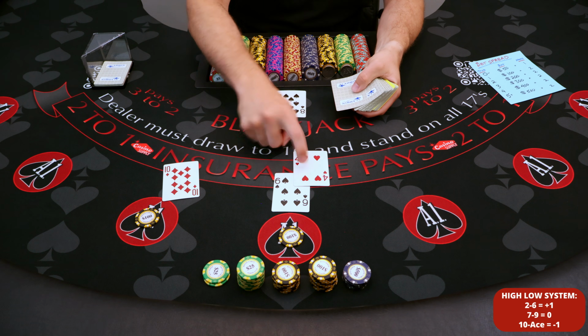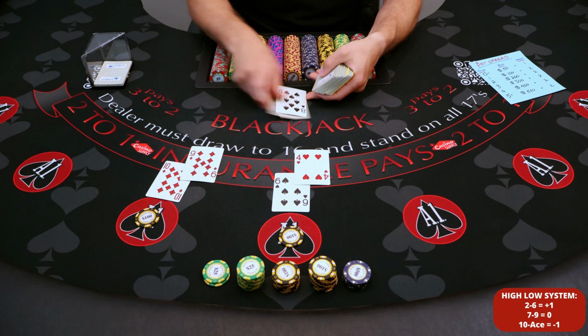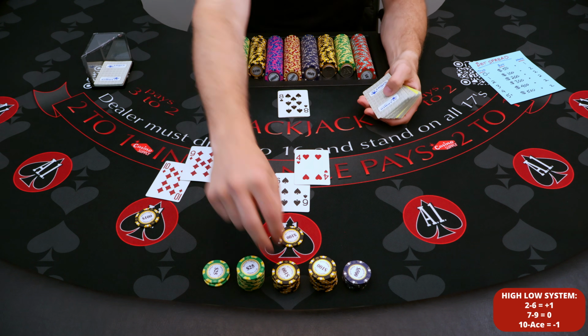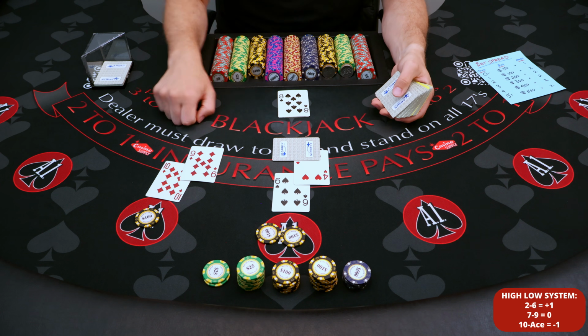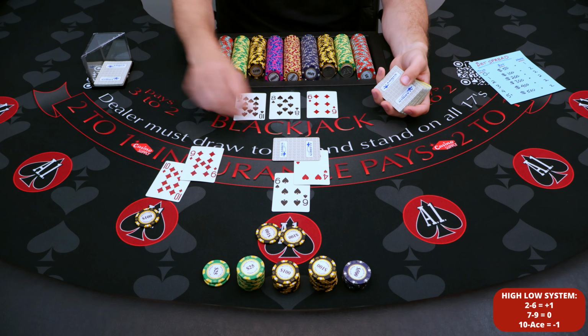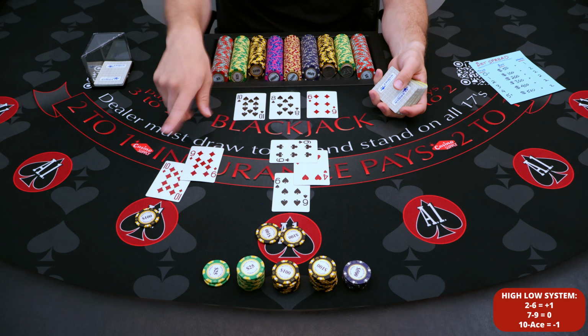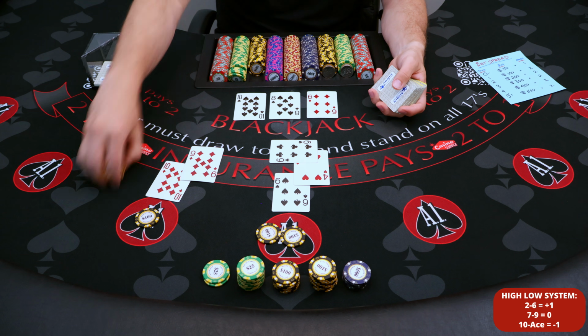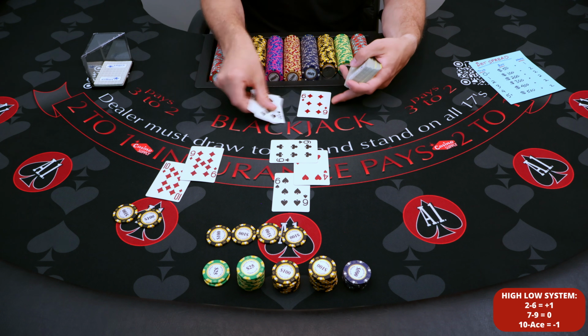So it was 3, now 4, 5, 4, still 4. This is a double down. It's going to stand. 5 and 4, too many, and 5. So we won all of those because the dealer busted. The count is at 5.